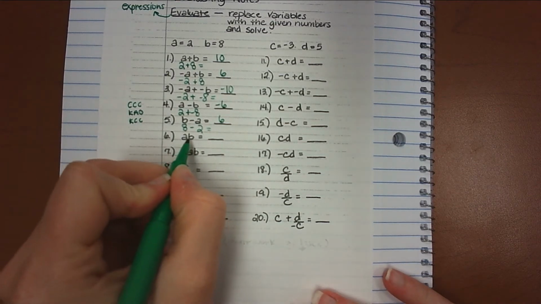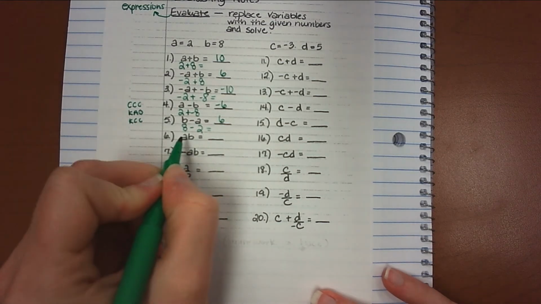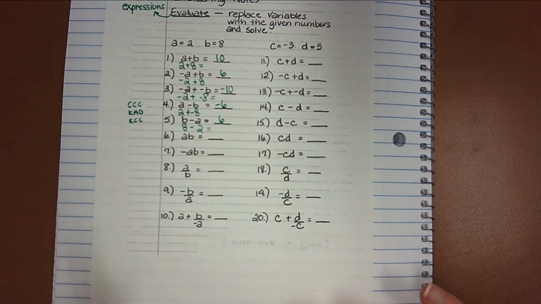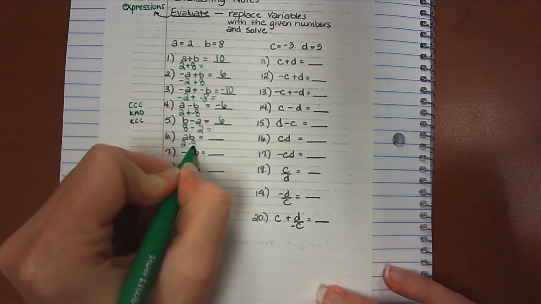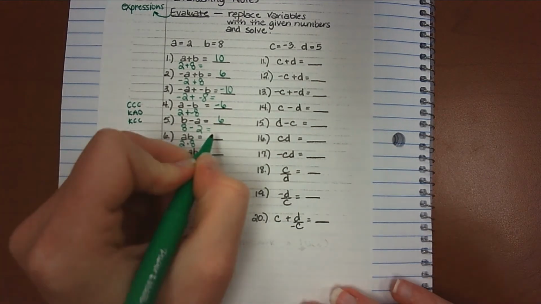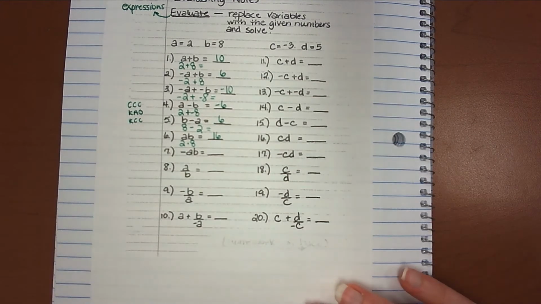AB means that we have two variables next to each other, which means they're multiplied. So A is 2 and B is 8. All we're doing here is 2 times 8, which gives us positive 16.